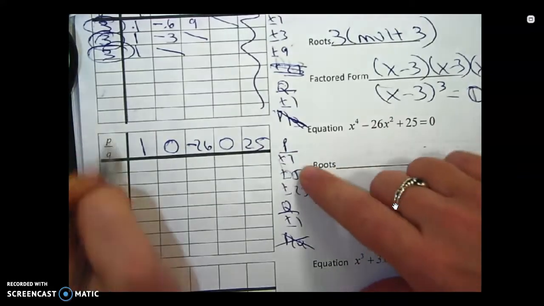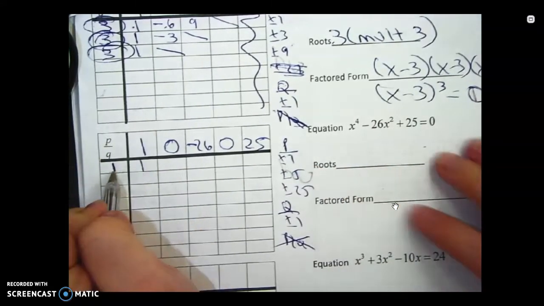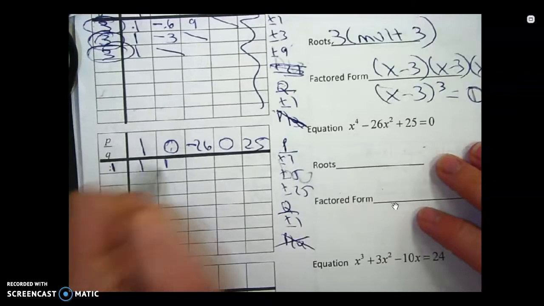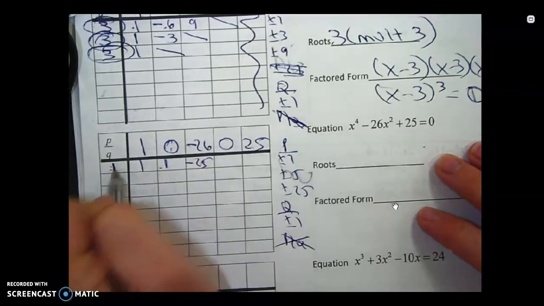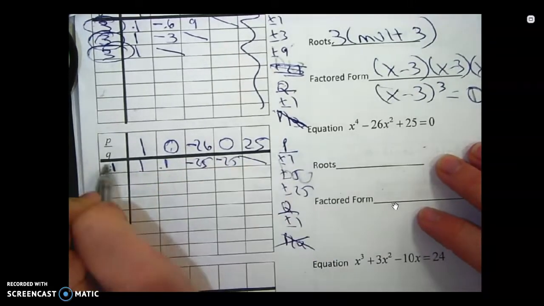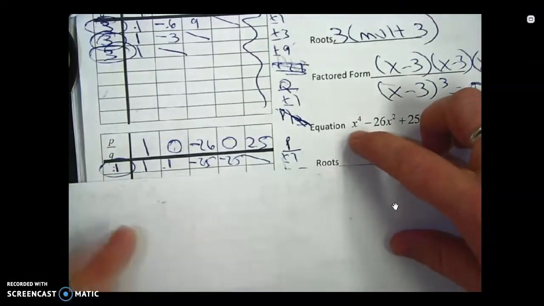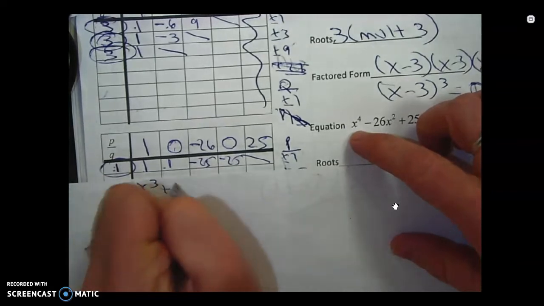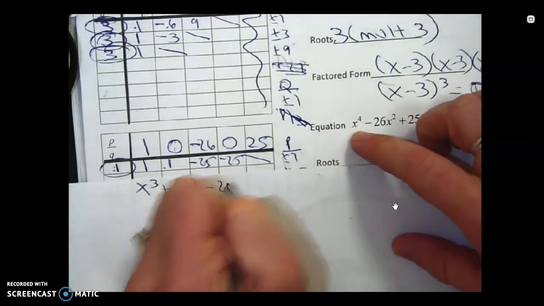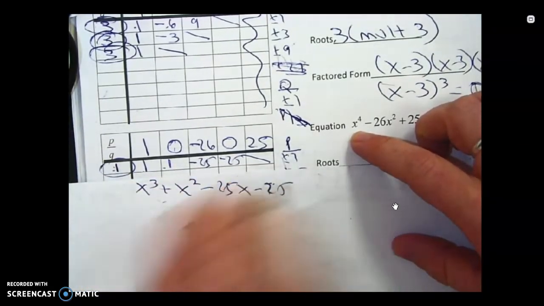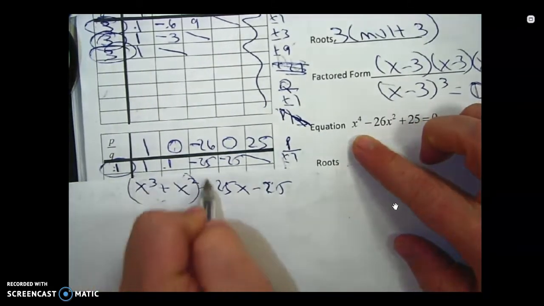So I'll try 1, because I knew it was working. Bring this down, this times this plus this. This times this plus this. This times this plus this. This times this. Oh my gosh, it's a miracle. It works. If it was to the 4th power, now it's to the 3rd power: x cubed plus x squared minus 25x minus 25. If I wanted to, I could do this by factor by grouping.